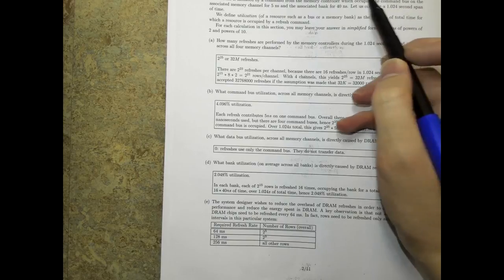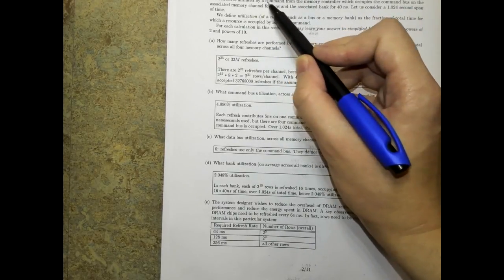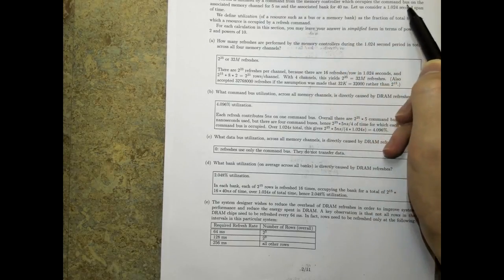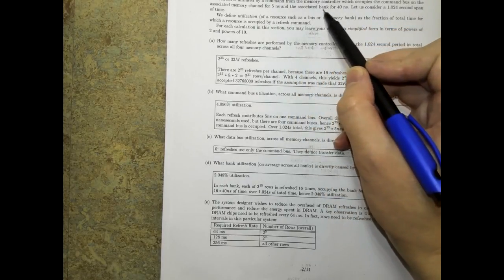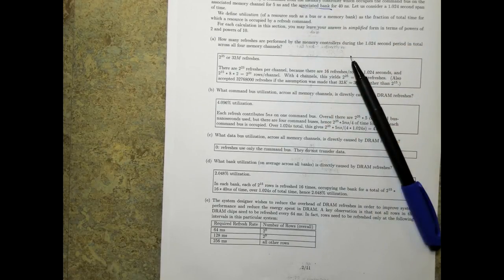So let's see what it says here in the question. DRAM is refreshed every 64 milliseconds, running by command from the memory controller, which occupies the command bus on the associated memory channel and the associated bank. Okay, so a single refresh command will only refresh a single bank from that rank, right?